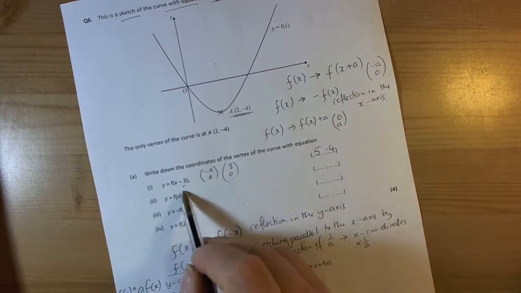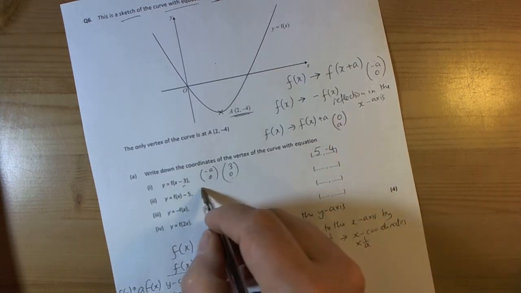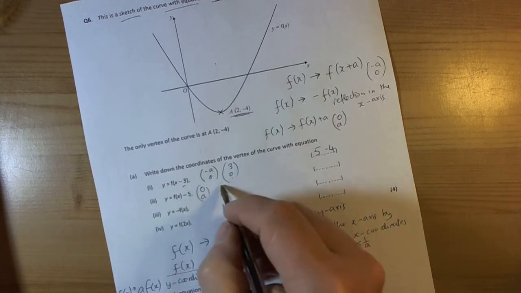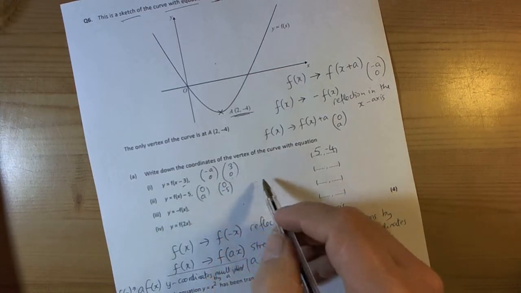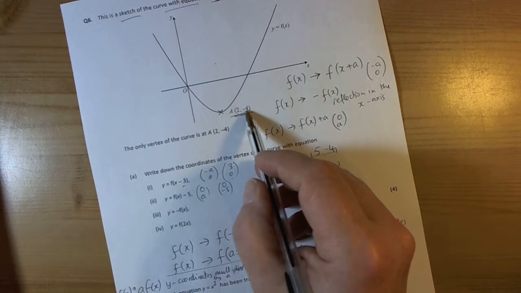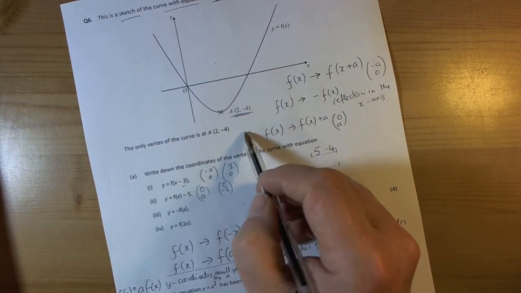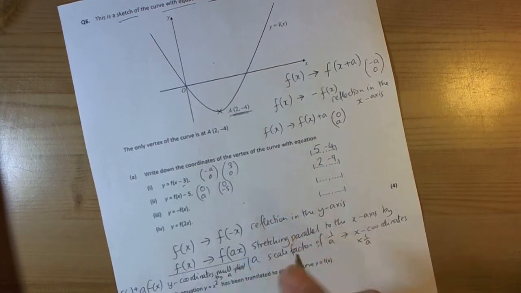This one, the function's being changed by a constant outside the actual bracket. So this is going to be again a translation, but this time it's 0, a, the a value being negative 5. So this is going to be a translation of 0, negative 5. So in other words, the 2 remains the same, but the negative 4 has to move down 5 places, so it becomes negative 9. So the coordinate here will be 2, negative 9.